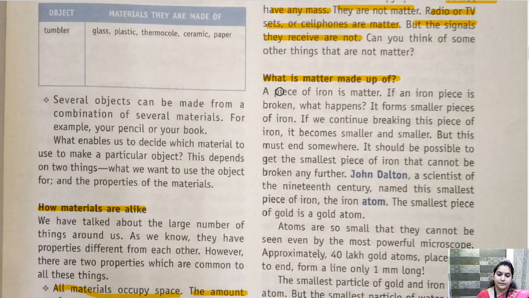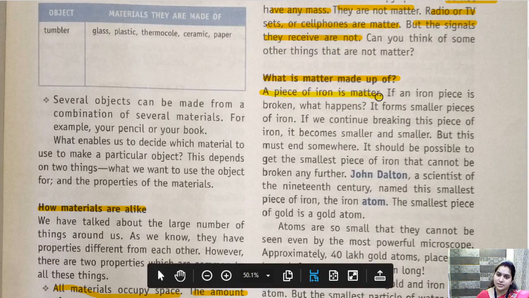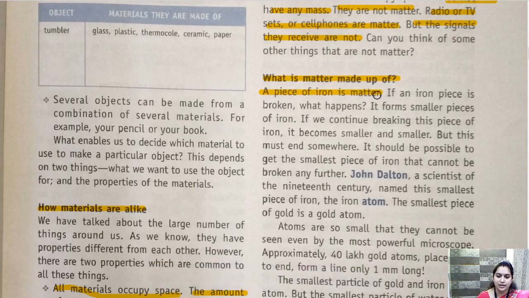Okay, a piece of iron is matter. So we know a piece of iron is matter. If an iron piece is broken, what happens? It forms smaller pieces of iron, isn't it?